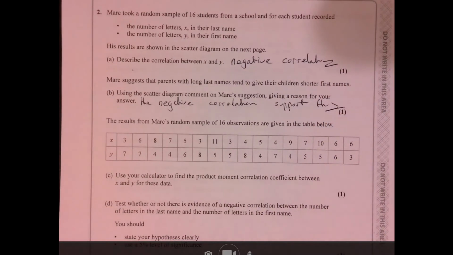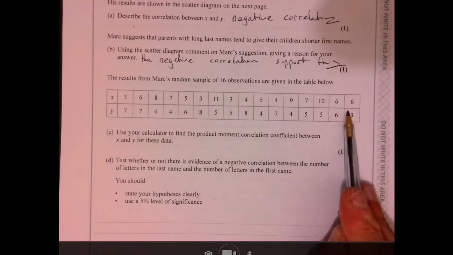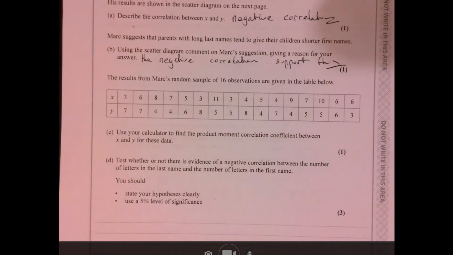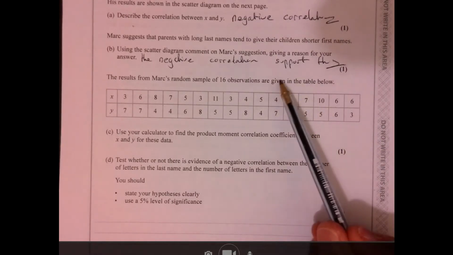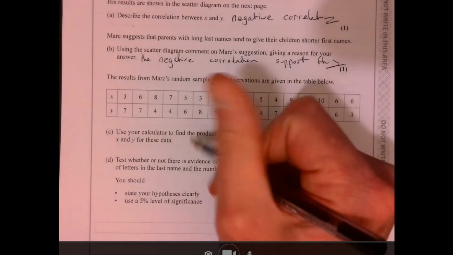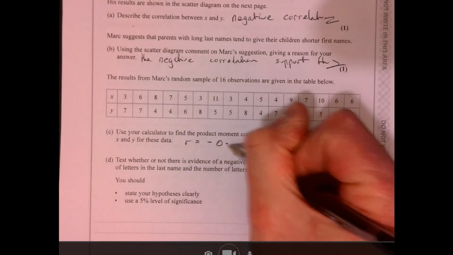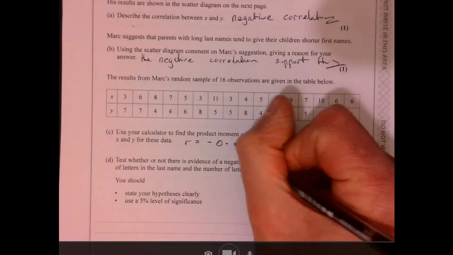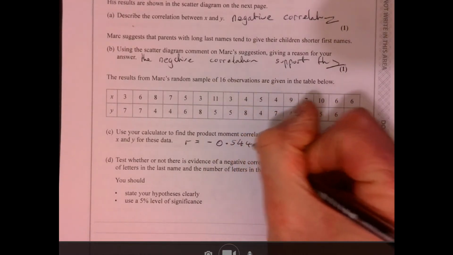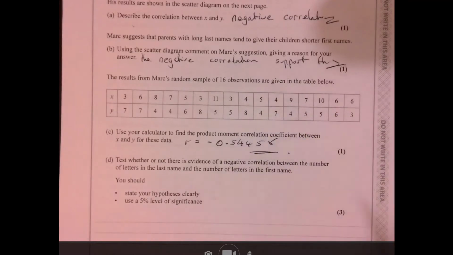Right, now on part C, we just need to put this in our calculator. This is the easiest mark on correlation that you can possibly get. I'm not going to show you how to do that. Go and have a look at your calculator if you're not sure. I'm going to write down the answer for you, and you should end up getting minus, so that's negative, isn't it? 0.54458.